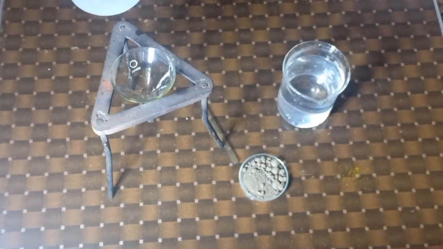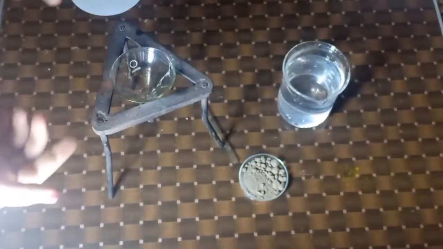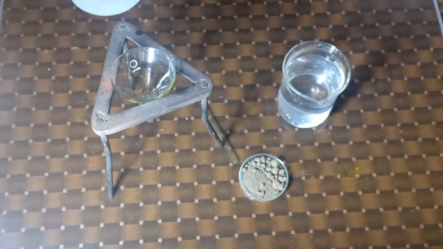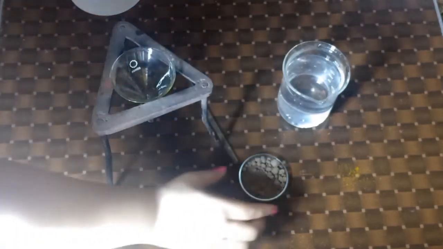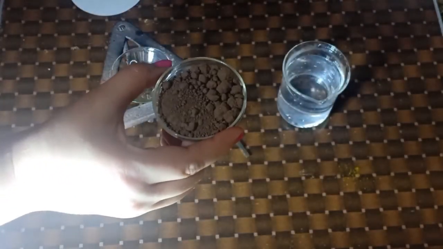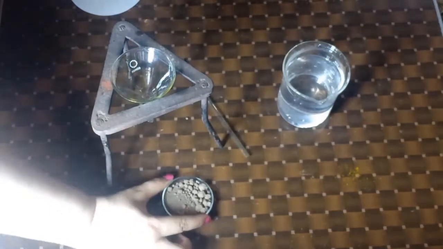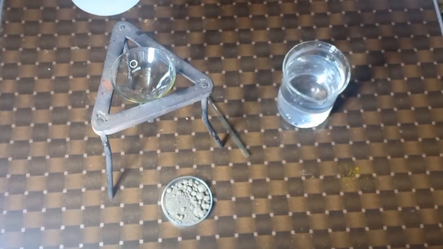Filtration. Now I am going to explain to you about filtration. This is the apparatus that you need for filtration. Basically, filtration is a process that is used to separate an insoluble solid from a liquid. The insoluble solid can be your sand and the liquid can be your water. Now I am going to make a mixture and then I'm going to explain to you about the whole apparatus.